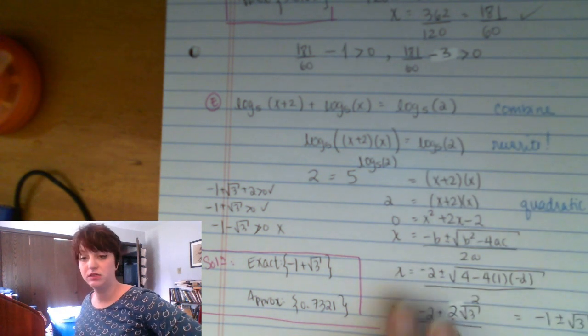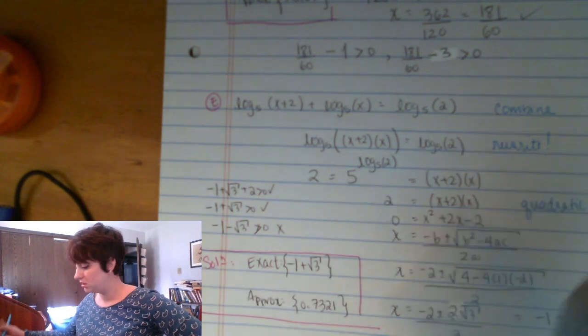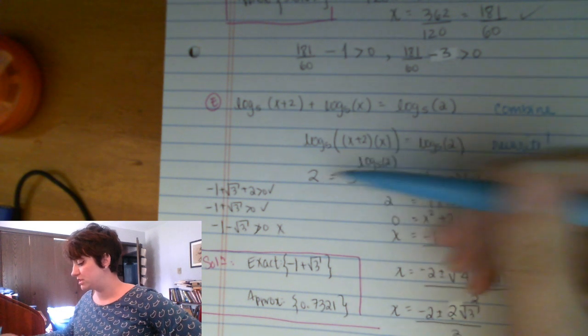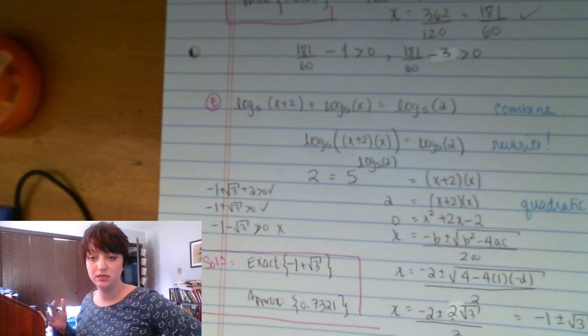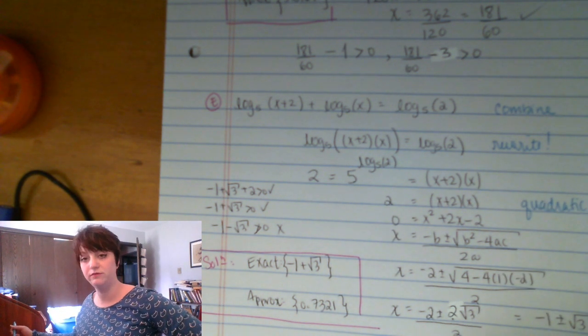But because there was a log on the other side where my power was, the 5 and log base 5 cancel to just give me the 2. So then I end up with something quadratic. In this case, the quadratic wasn't factorable, so I had to use the quadratic formula.